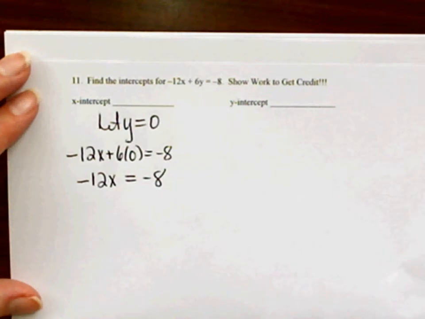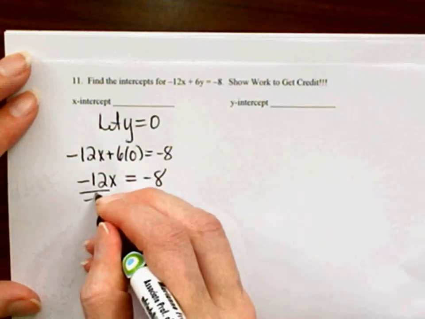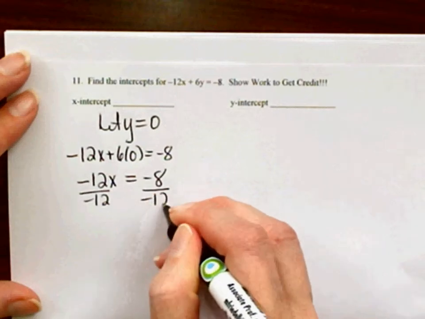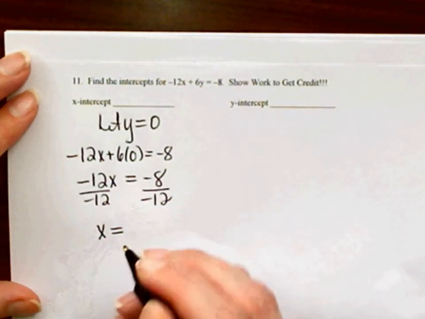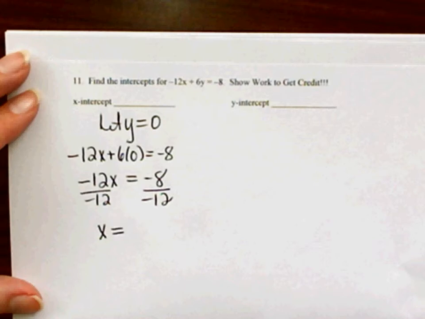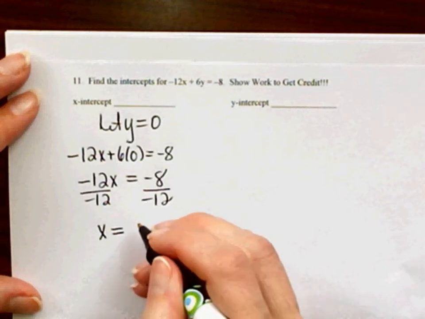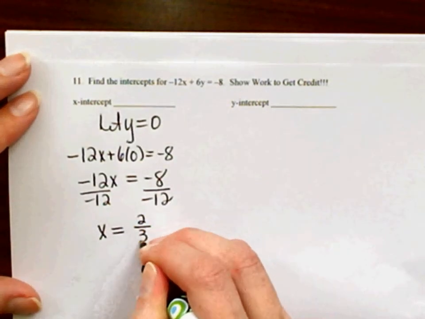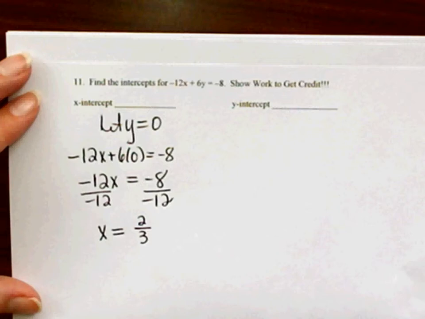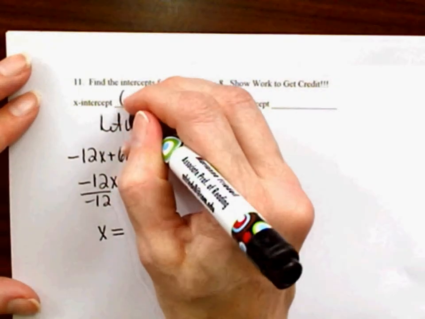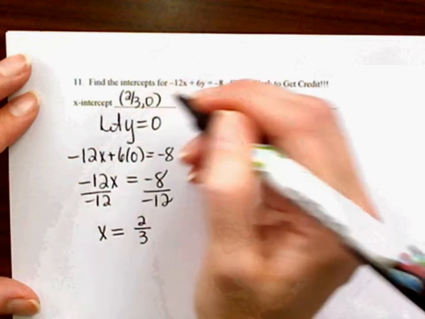Alright, we need to go a step further. We're going to divide by negative 12. We've got to reduce the fraction. A negative divided by a negative is positive. They're both divisible by 4, so that's going to give us 2/3. So positive because a negative divided by a negative, and both are divisible by 4, giving me 2/3. We're going to write it as a point. So that's (2/3, 0). That would be the ordered pair.